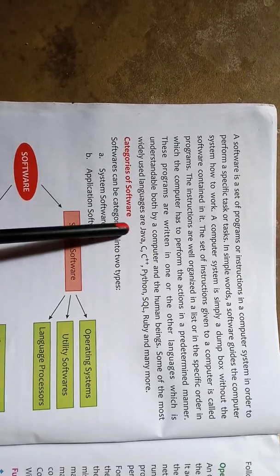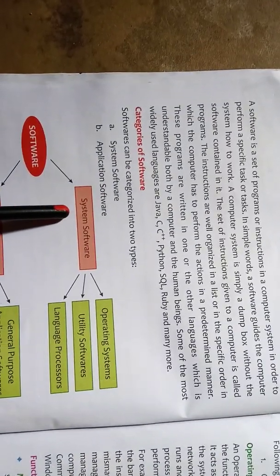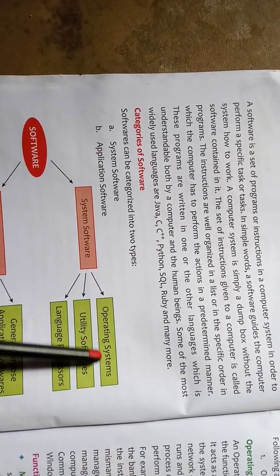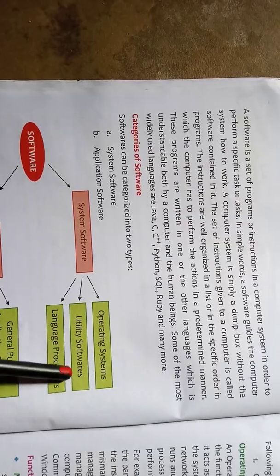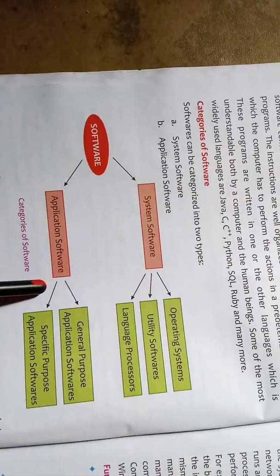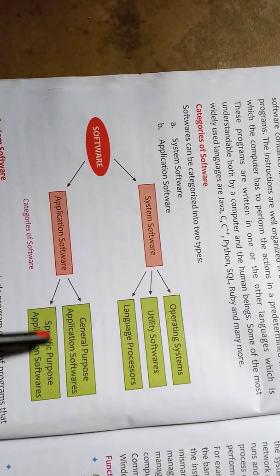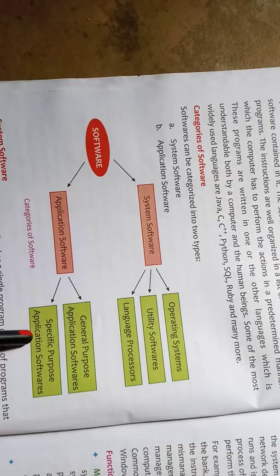So software is of two types, that is system software and application software. System software has three types, that is operating systems, utility software, and language software. Then application software has two types, that is general purpose application software and specific purpose application software.